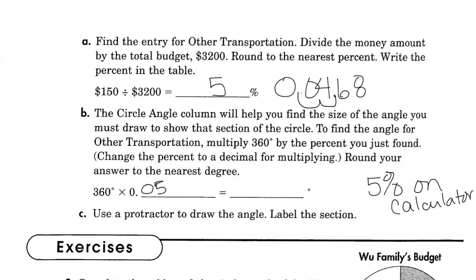So you take 360 times 0.05 or 360 times 5, and then make sure you hit the percent key. And when you do that, you get 18. And notice they have the little degree sign. Let me highlight that right here. That's the little degree sign. And it says use a protractor to draw the angle, label the section.